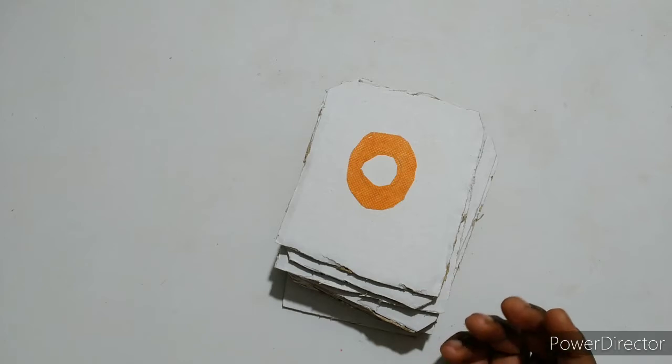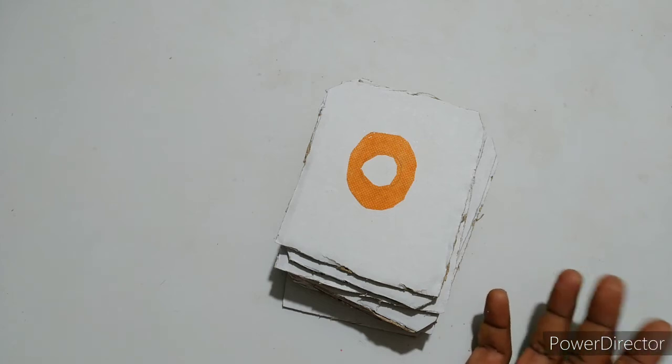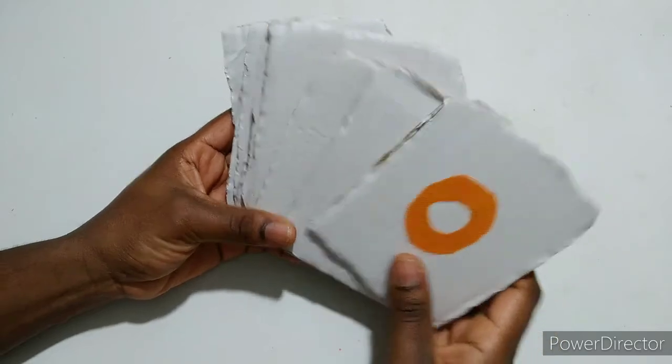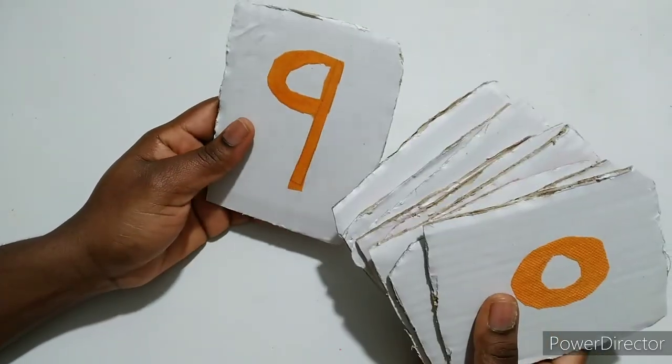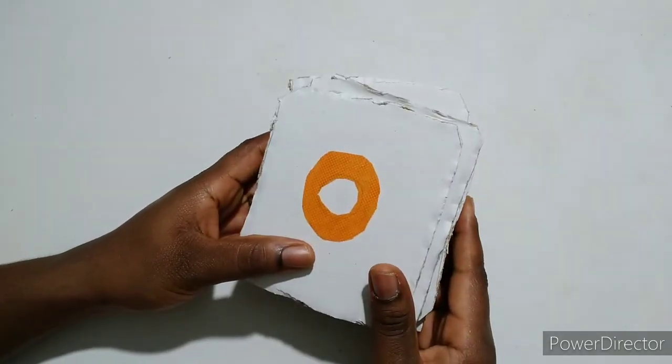These are the 3 periods that we'll be using in teaching the lesson from 0 to number 9. I'm going to divide this in 3 sections.